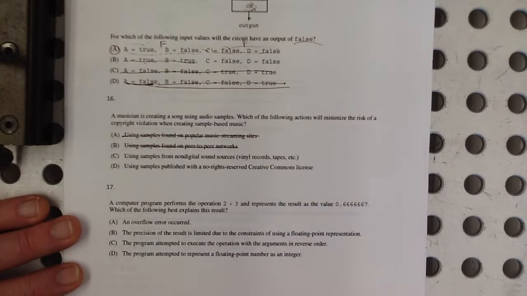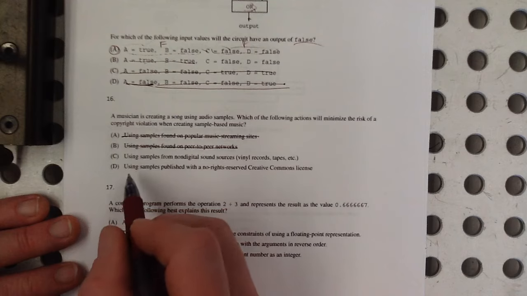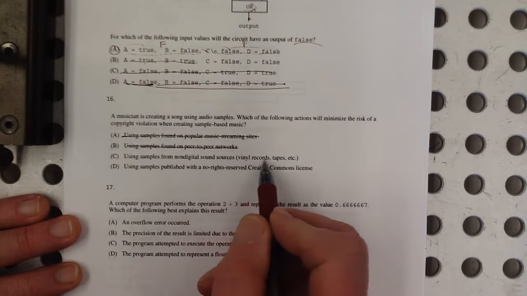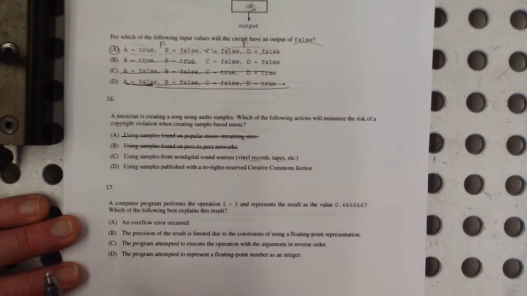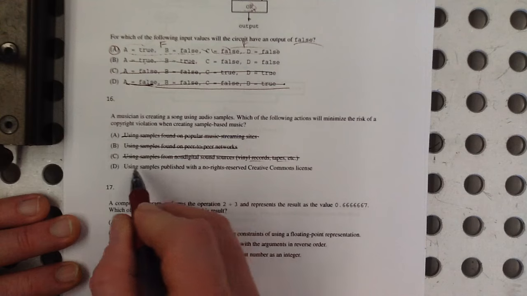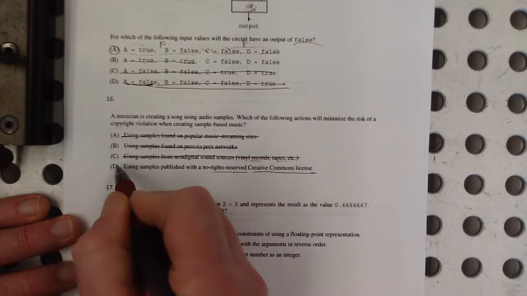Just because it's on a peer-to-peer network, that does not mean it's fair game for sampling. Using samples from non-digital sound sources, vinyl records. Well, vinyl records and tapes still have the same copyright kind of issues, so that doesn't matter. Using samples published with a no rights reserved Creative Commons license.